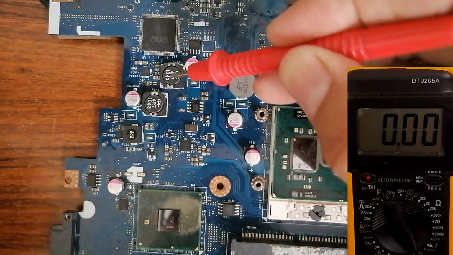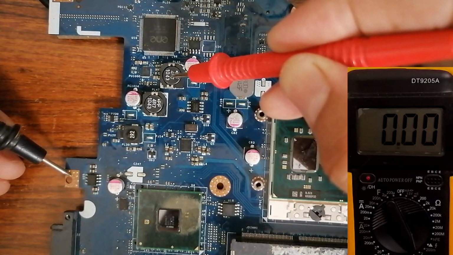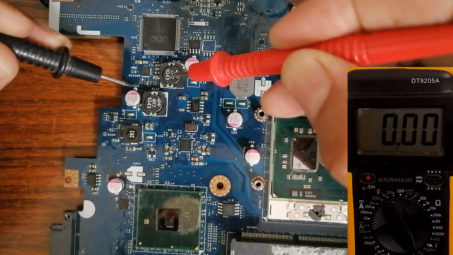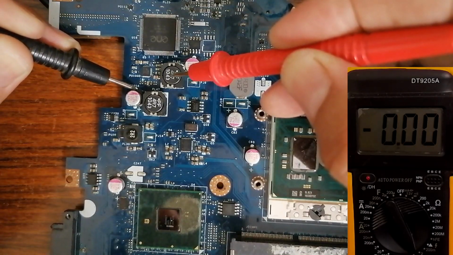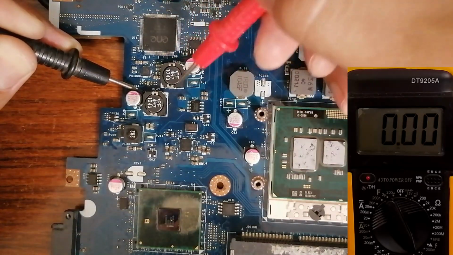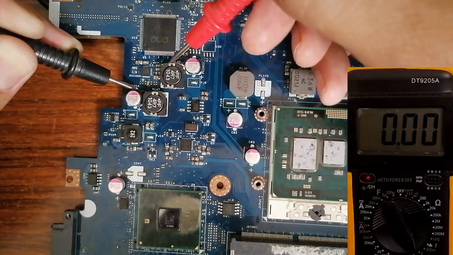Here it is. Okay, so let's always put the black probe in the ground. Here we have the ground, here we have the ground. Also you can put it in the ground, into the minus of the ceramic capacitors. Let's try this time the ceramic capacitors, and then let's check this inductor. We should find 3 volts.